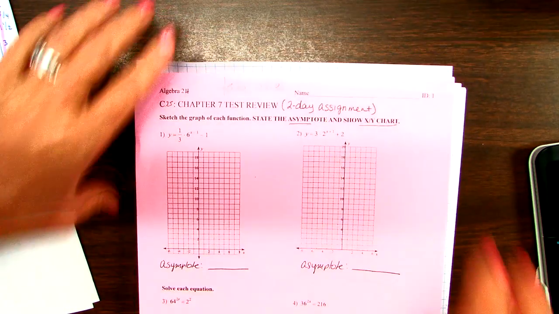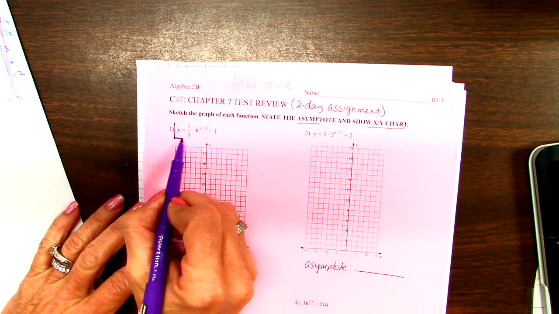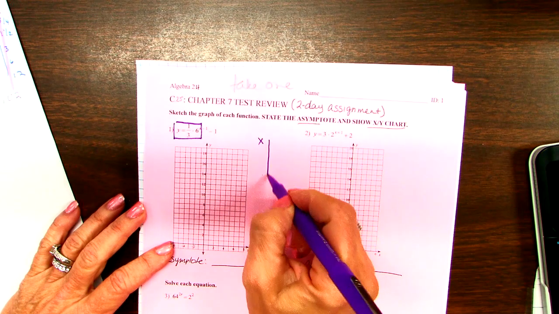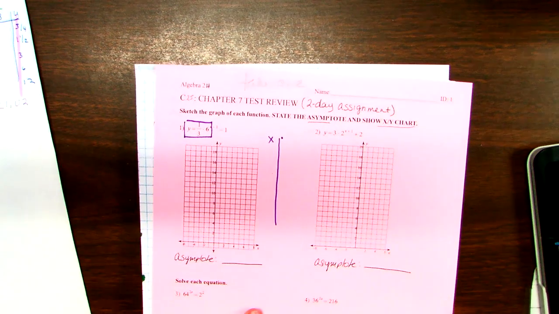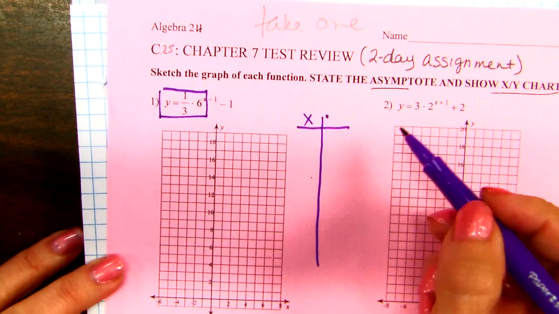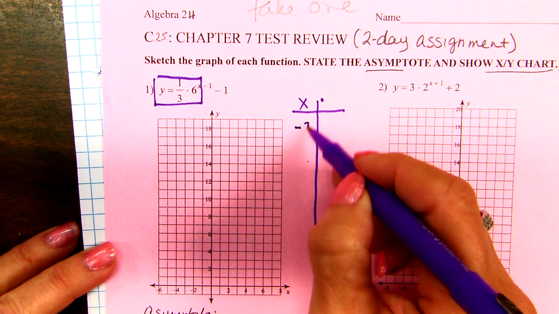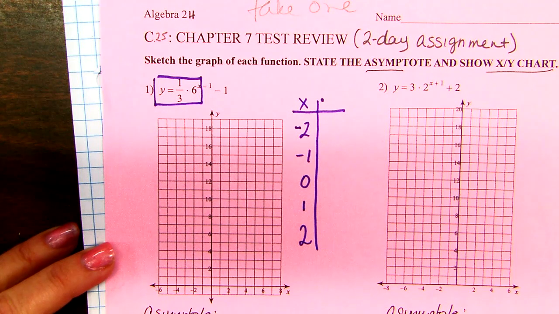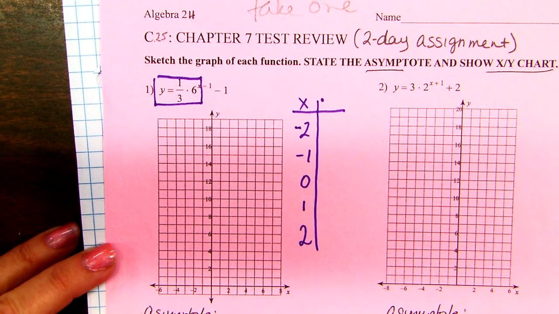So let's remind ourselves how to graph, okay? We're going to make an XY chart. So we start by just creating a little chart. And I'm always going to use the same 5 numbers for X: -2 to 2. So those are going to be our X values. But obviously all these numbers in here are going to change the Y values.